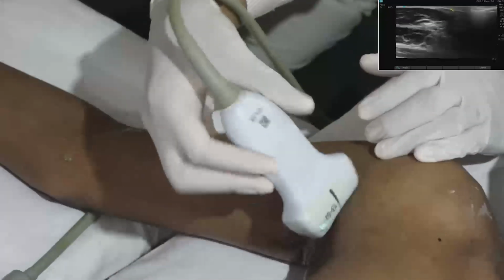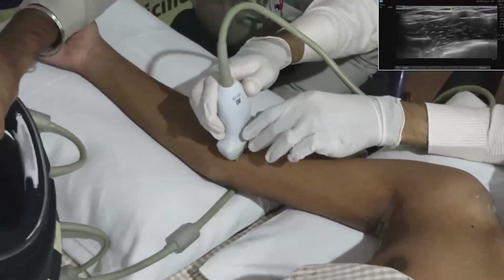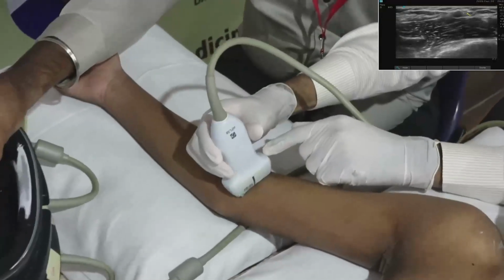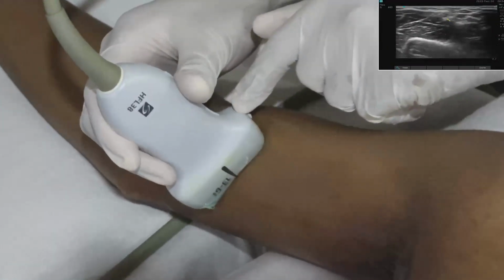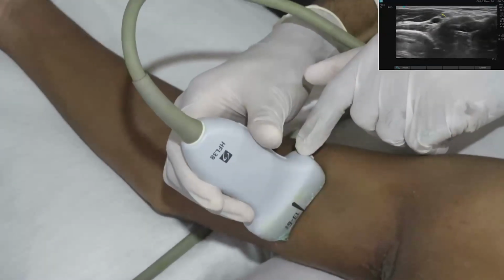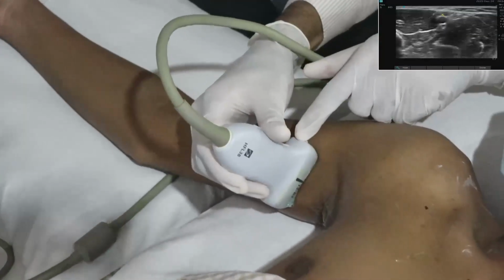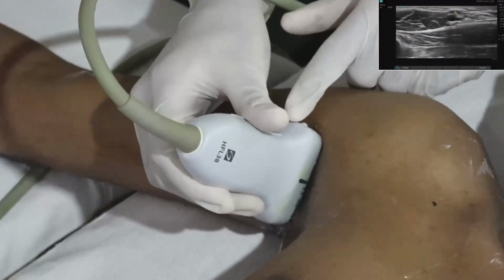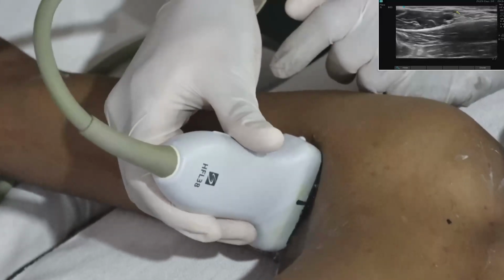Again, one second, I will trace from now. My marker is towards my side, that is the lateral side. So this is the median nerve now. If we trace the median nerve, it is almost lying over the 12 o'clock position, and we can easily identify it.